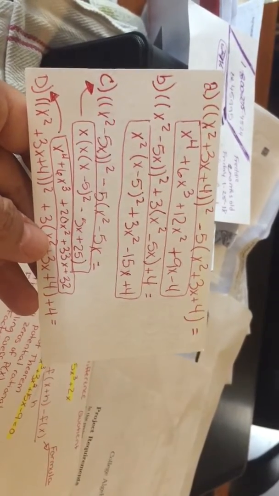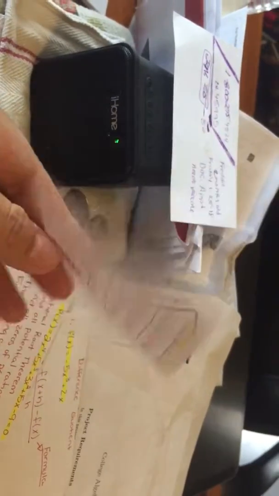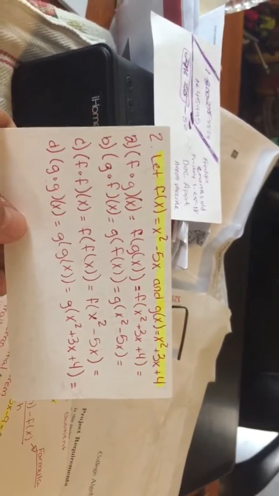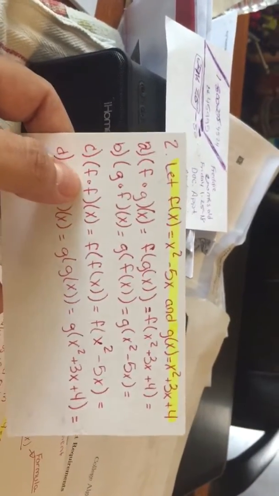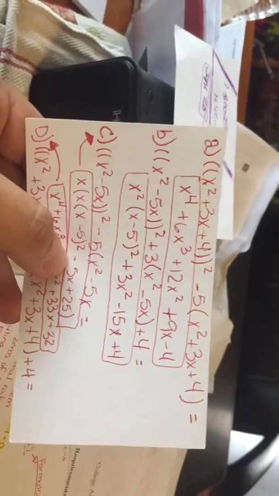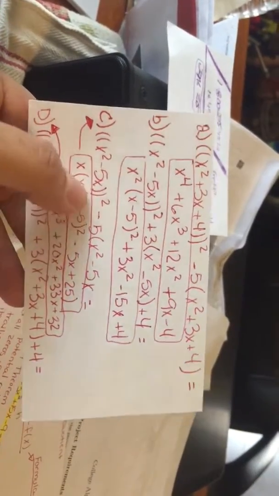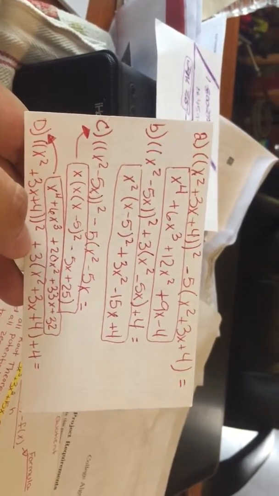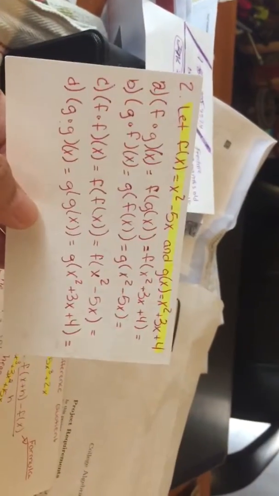And you'll continue to do the same thing for each problem. You're basically just substituting what the f and the g, or the g and the f, and switch it back and forth. And so you can see down here, problem C, it's f and f. So it's basically going to be x squared minus 5x and x squared minus 5x, and you just do the math and you've got it there. Pretty easy, it's not that complicated. I mean, I hope I got it right. And that was for composition.